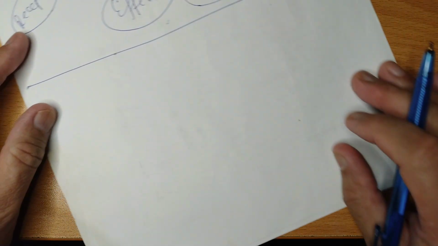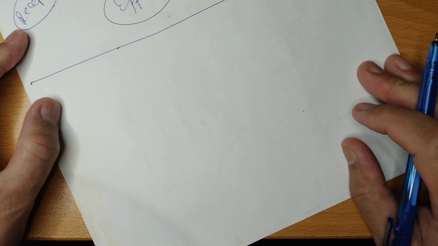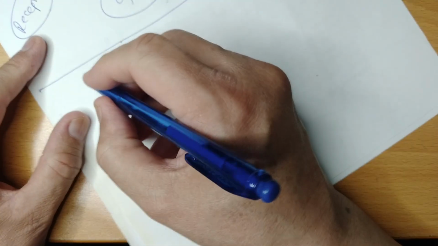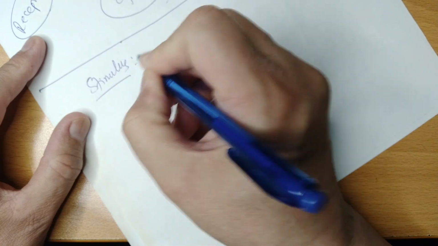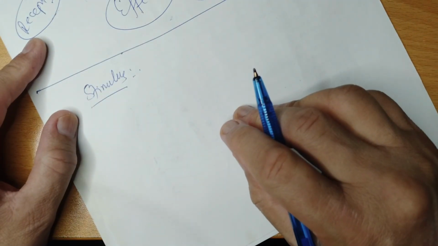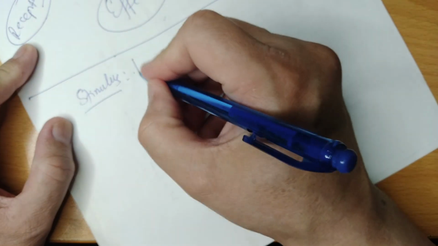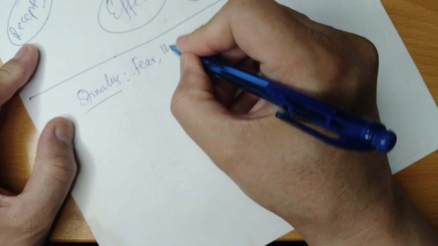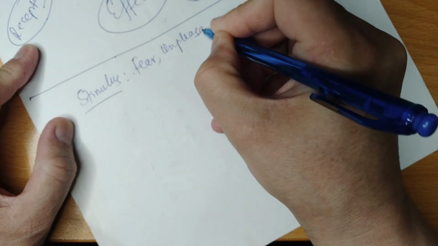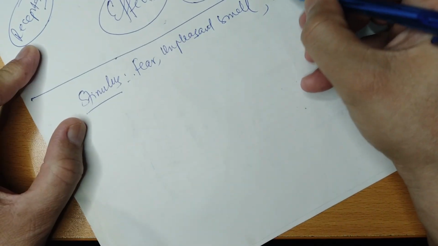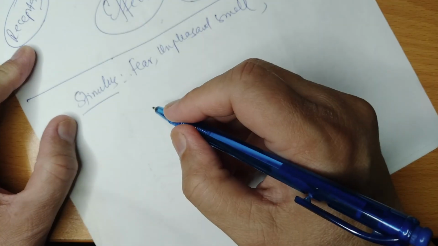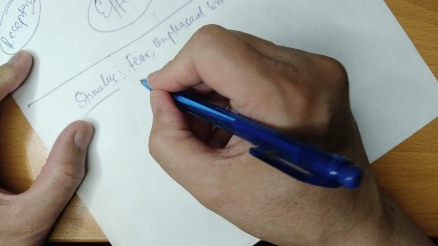Now we will proceed with actually what is the sequence of events. First of all, there is a stimulus. Stimulus includes psychogenic influences like it can be fear, it can be unpleasant smell, odor, and sights.